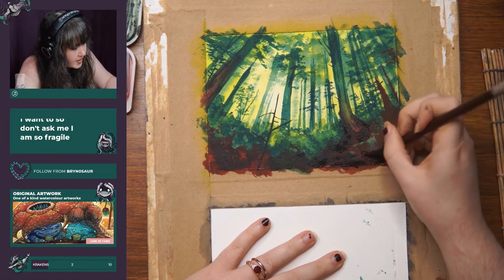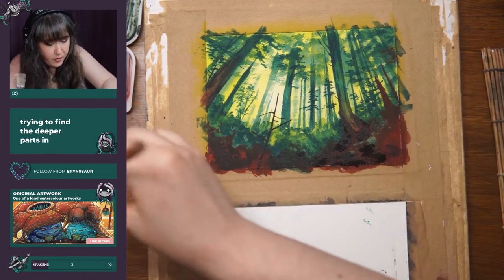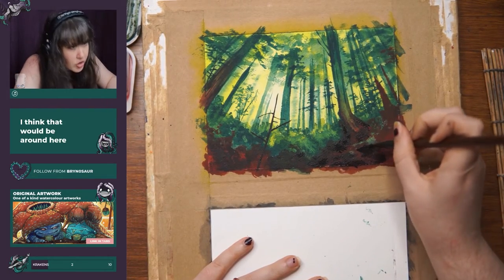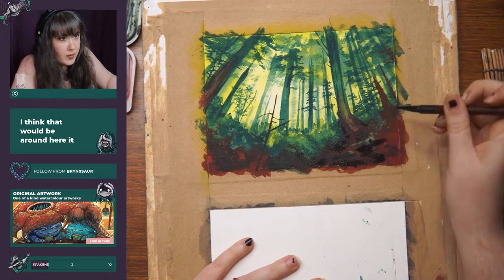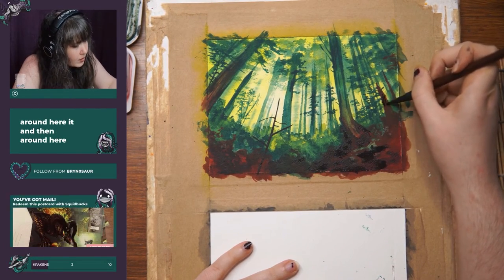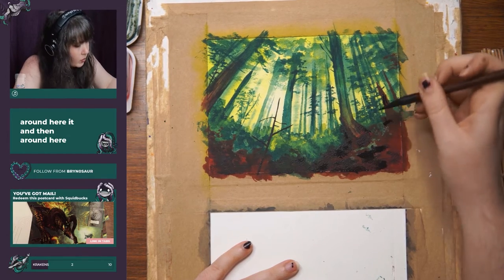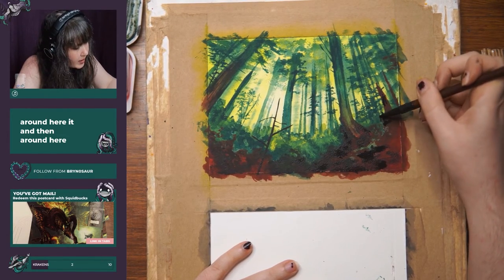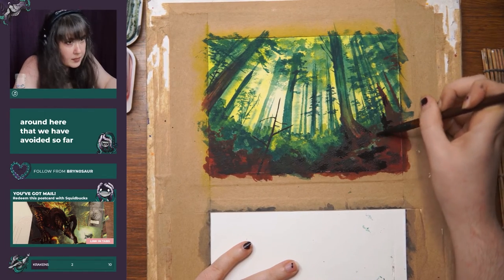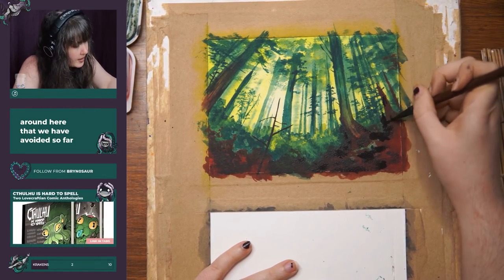Try to find the deeper parts and let them fade into the redder parts. I think that would be around here-ish. And then around here. And then we can work on that tree that we have avoided so far. But the rest of the shadows are quite red.